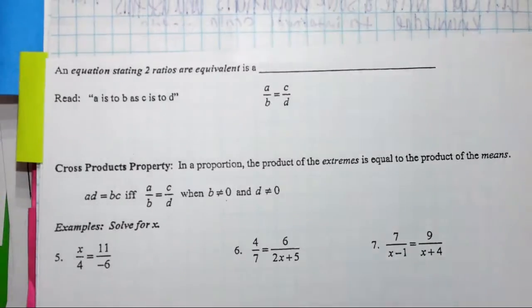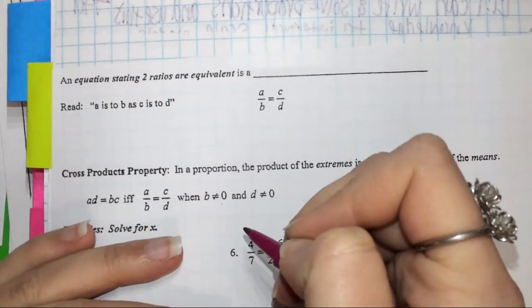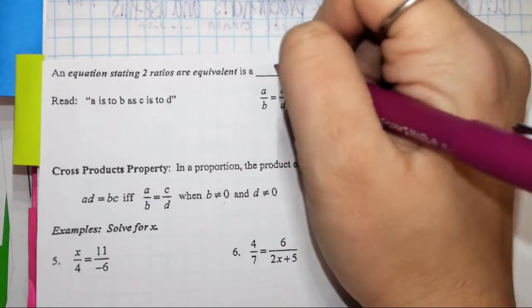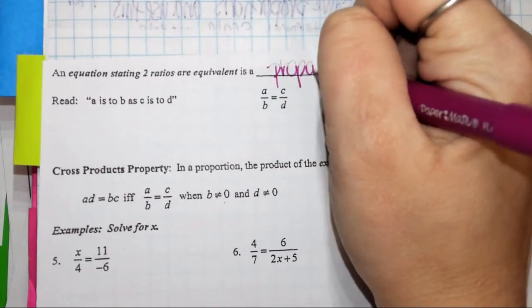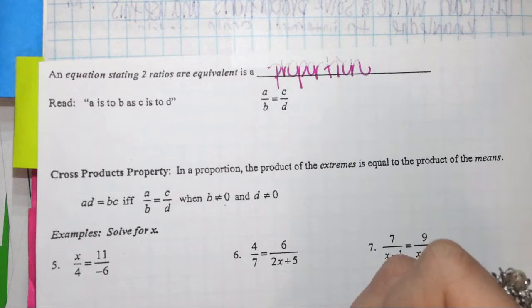Now what we're going to do is we're going to set two ratios equal to each other. Does anybody know what that's called when you take two ratios and set them equal? Starts with a P. Proportion. Both of you take a point. I feel like part of the whole. That's a fraction.